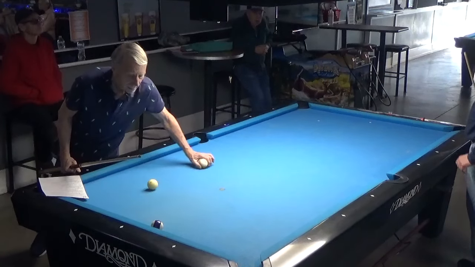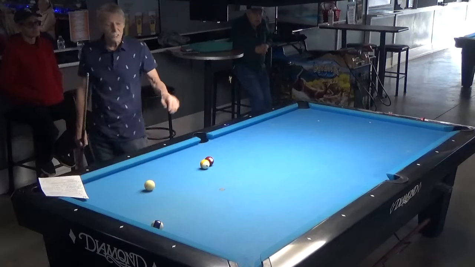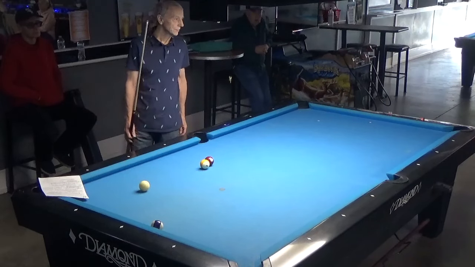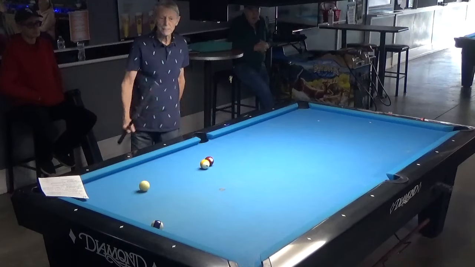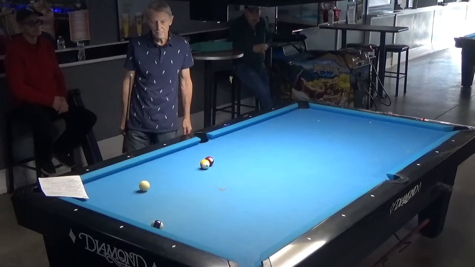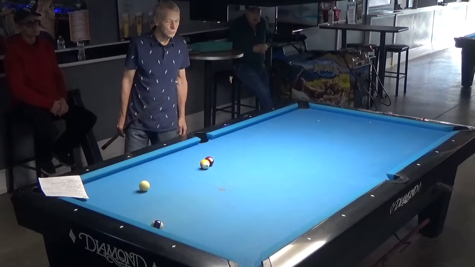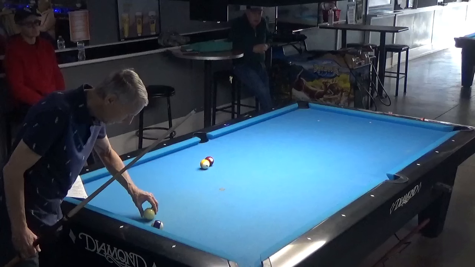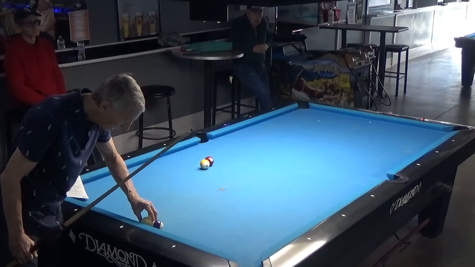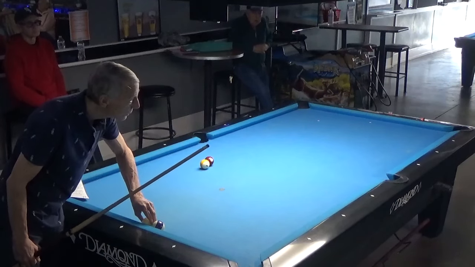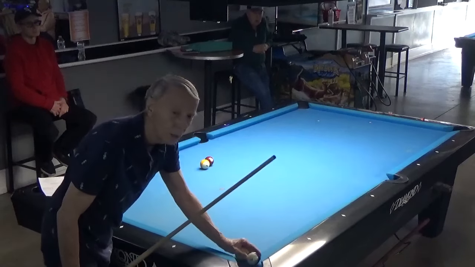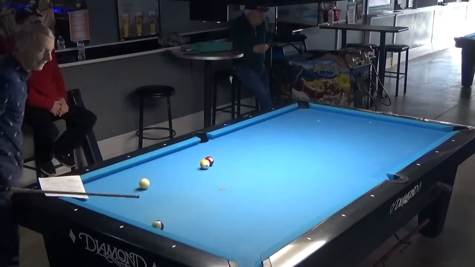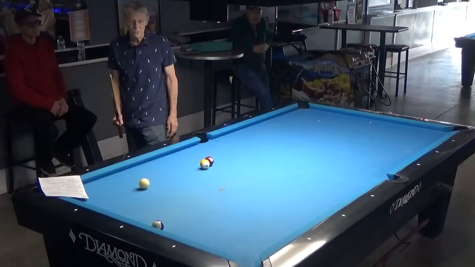Yeah. Okay. That's a good question because a shot like this, you can actually help yourself with English. Now, if I wanted to make the 12 in the corner pocket, if I put a little left English, you'll notice that the cue ball is turning this way. And as it hits the rail, it bites into the ball. It actually helps the 12 to go in the pocket. Now, outside or right English would actually make the shot a little more difficult.